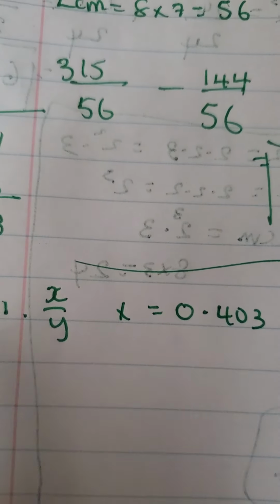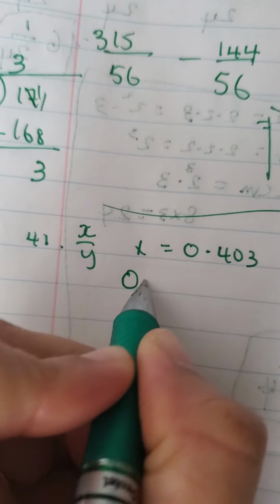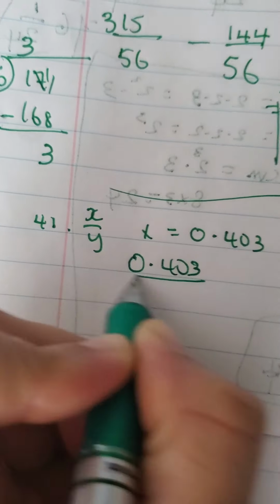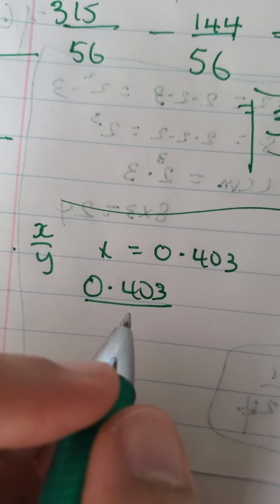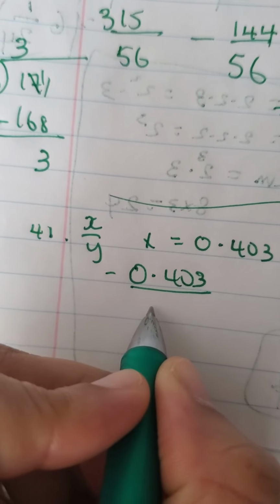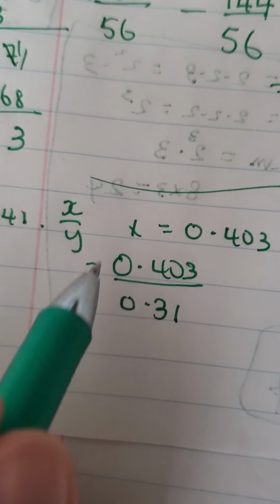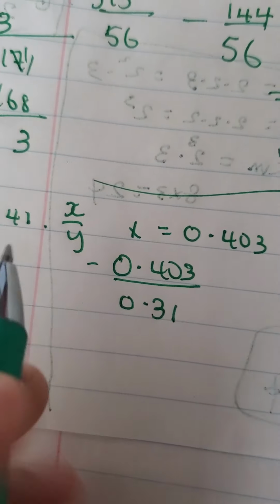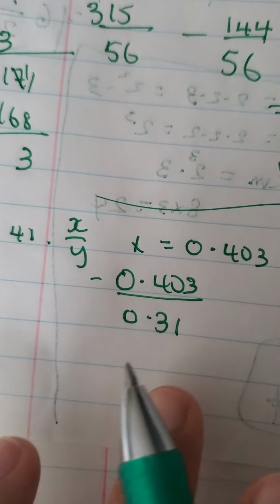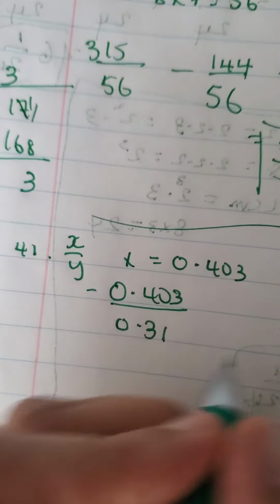So number 41 is asking to find the quotient of x and y, where x is 0.403 and y is, no, this is a negative actually, and y is 0.31. So be very careful. Since they have opposite signs, we know our final answer will be negative. So this is actually a division problem of decimals.